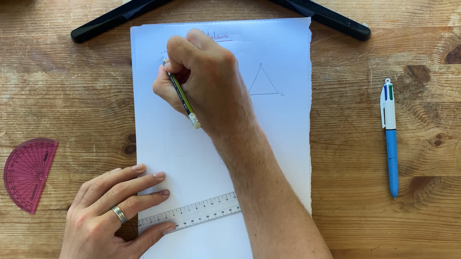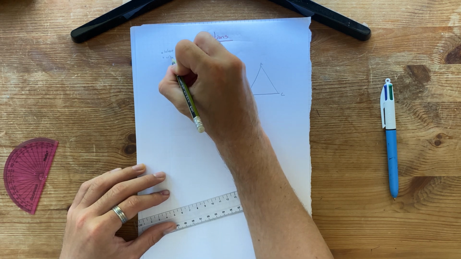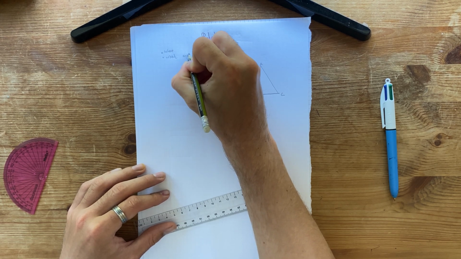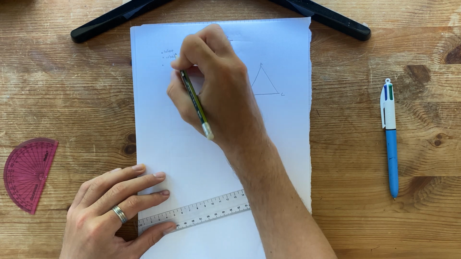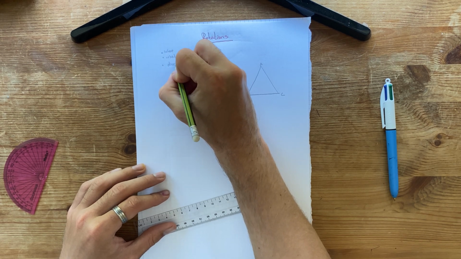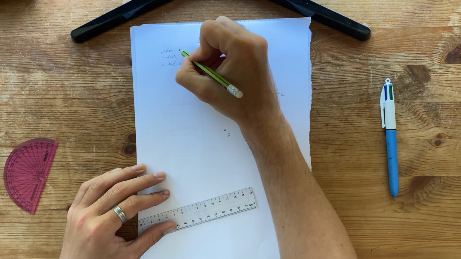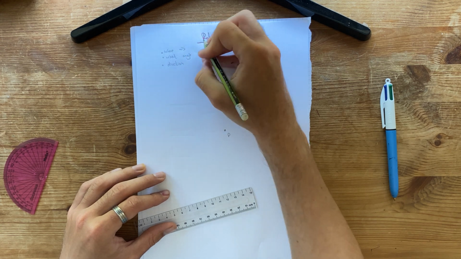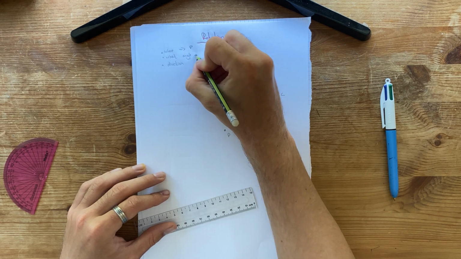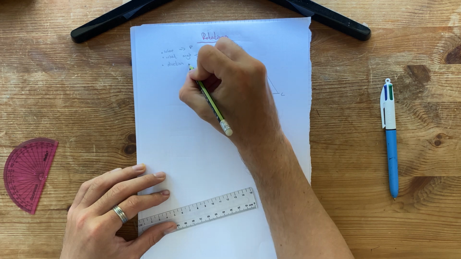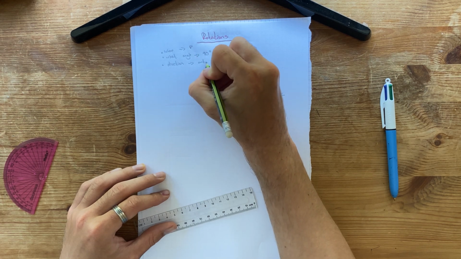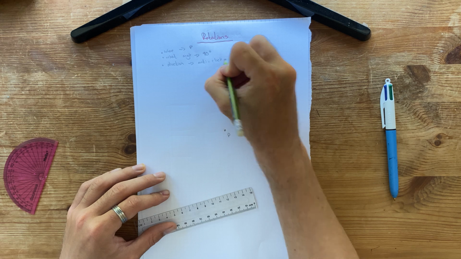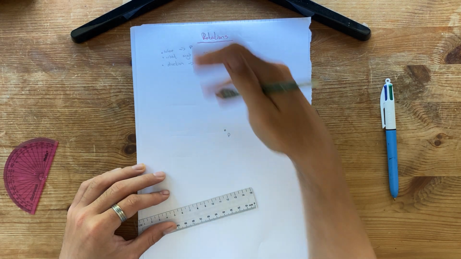Where, what angle, and direction. So where: the point P. What angle: 90 degrees. Direction: anti-clockwise. Okay? So those are the three things you're looking out for.